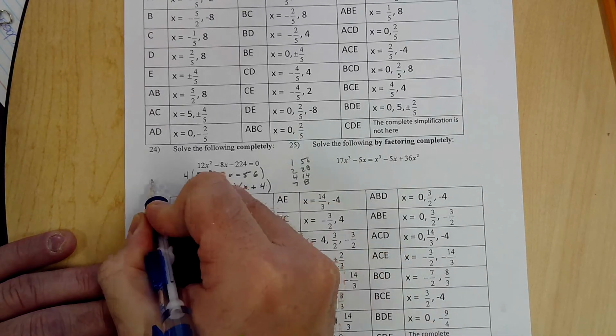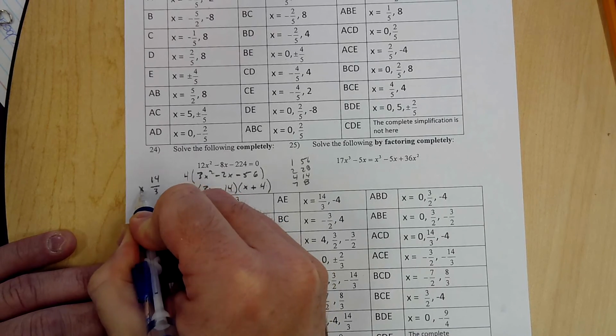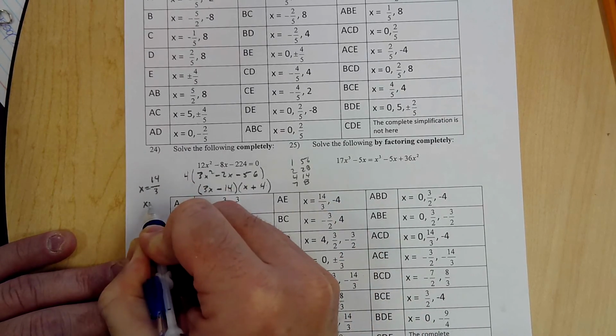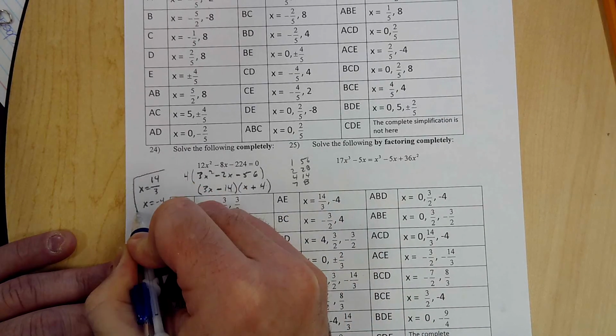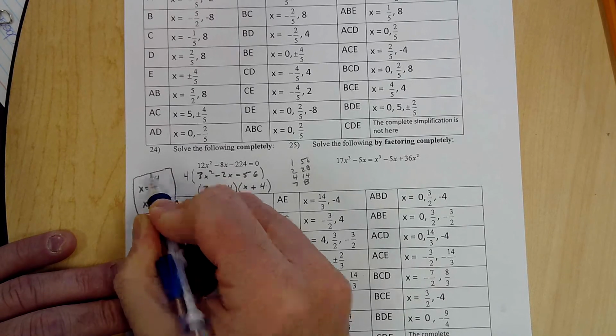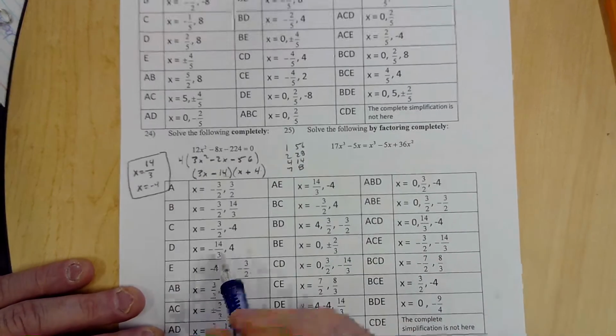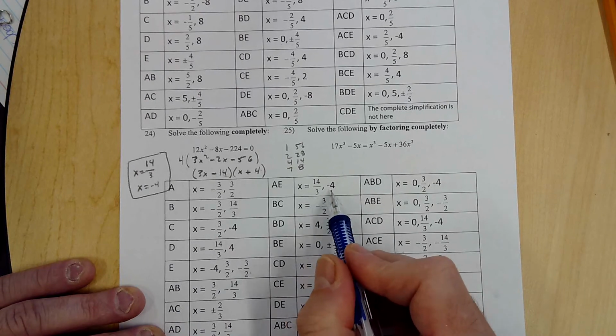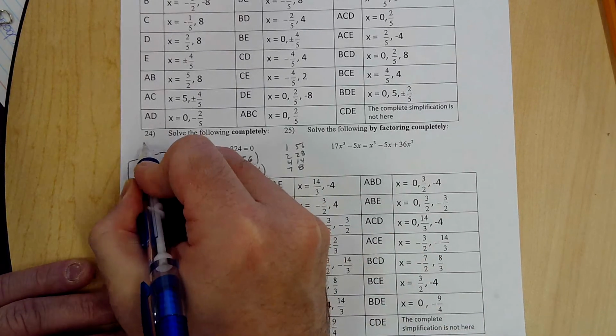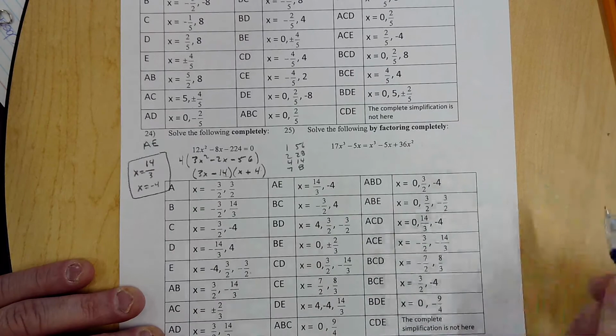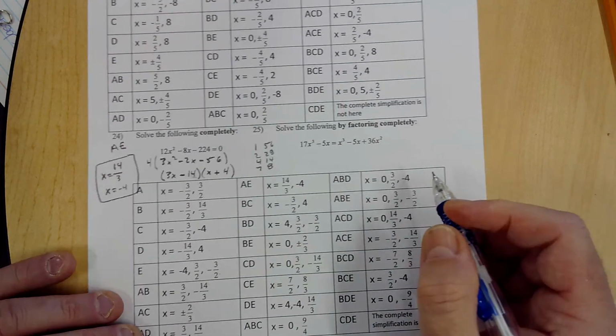So our 2 answers are 14 thirds and negative 4. Let's see if we can go find that. 14 thirds and negative 4. Nah, it's the top one here. AE. Onward.